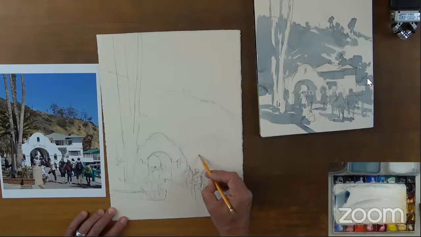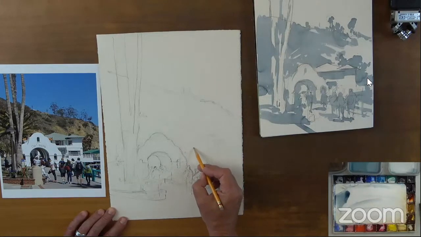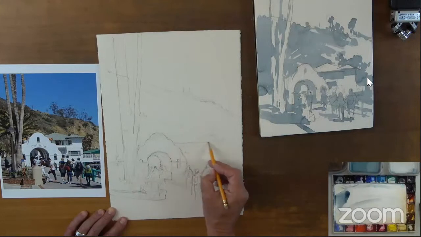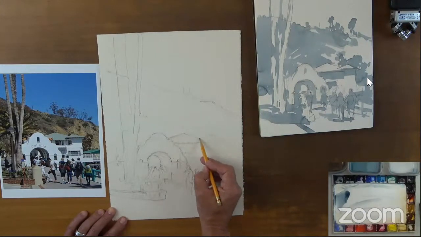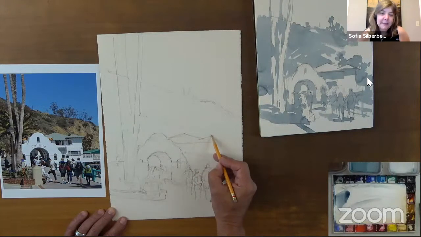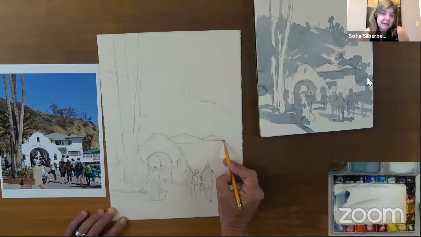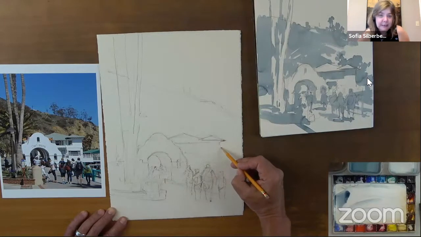Okay, so again, I'm taking a little bit more time on the drawing for this one, for the color one, because the shapes are pretty complicated, but once I get painting, it'll be faster.